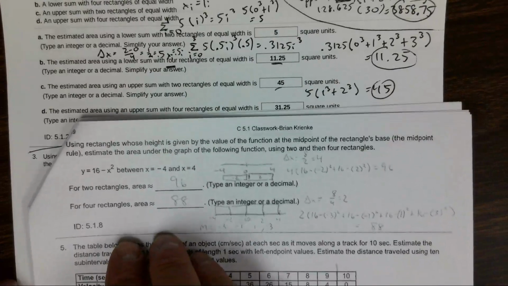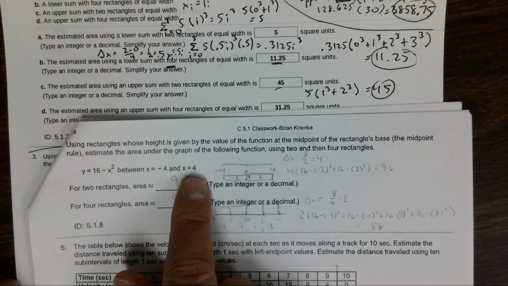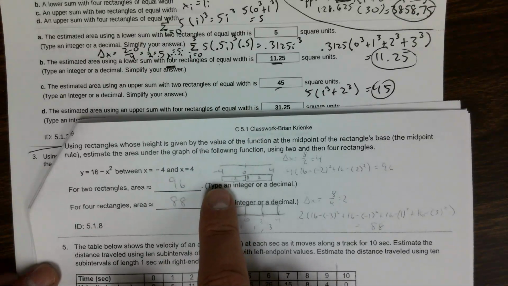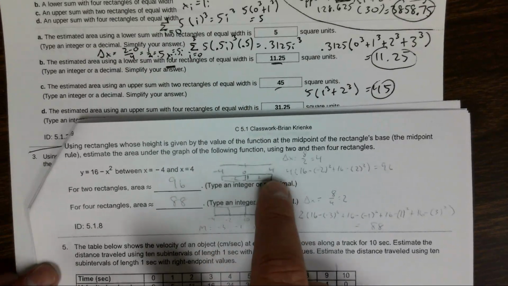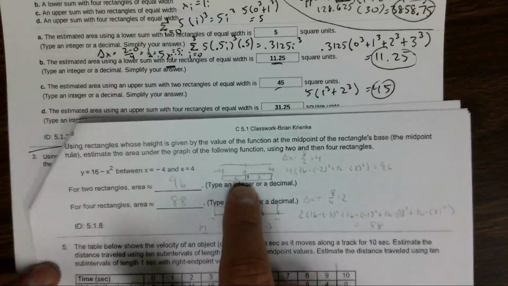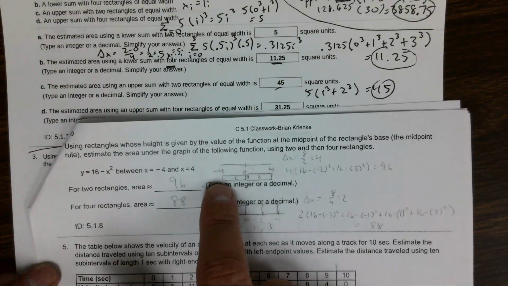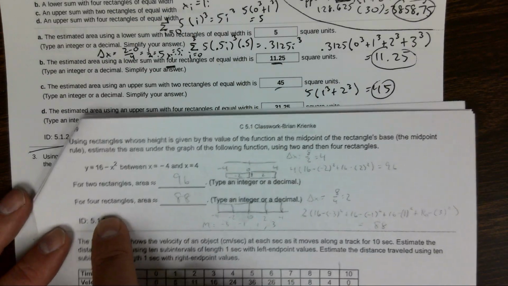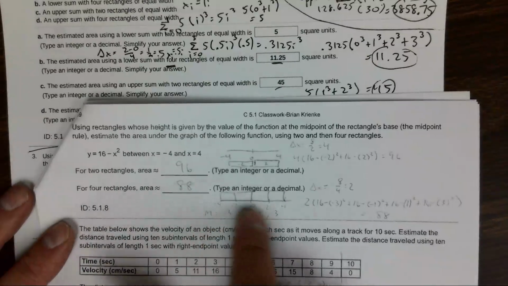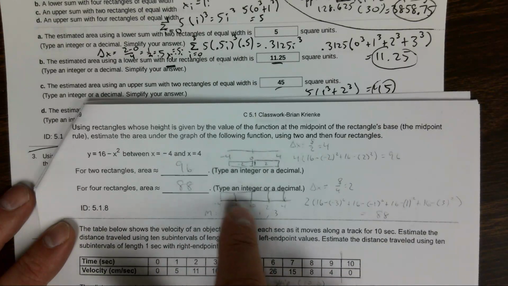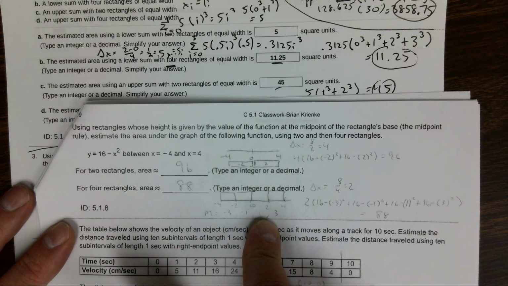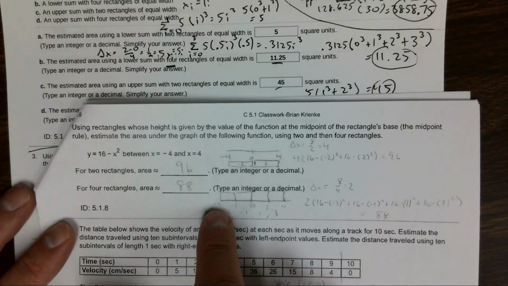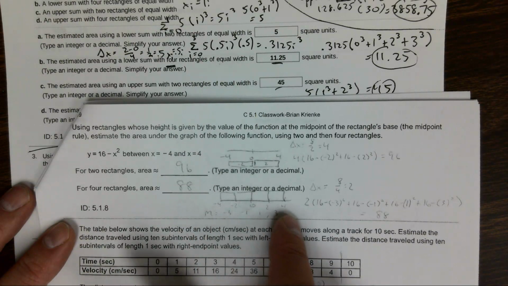But what we're doing is we're going between -4 and 4. So what you do is you draw your boundaries -4 and 4, so you put 0 in the middle, and that's what splits it up into two rectangles. When we do 4 rectangles, we go from -4 to 4, draw the line for 0, and then you do half here and half there. And so then you go -4, -2, 0, 2, 4.